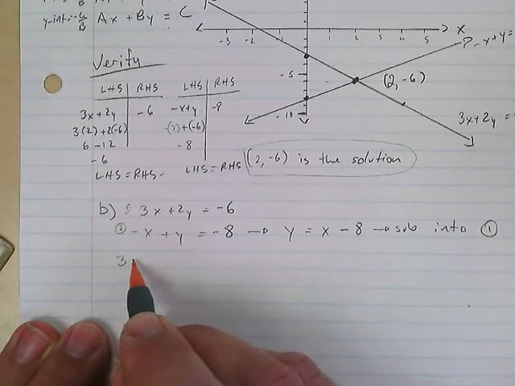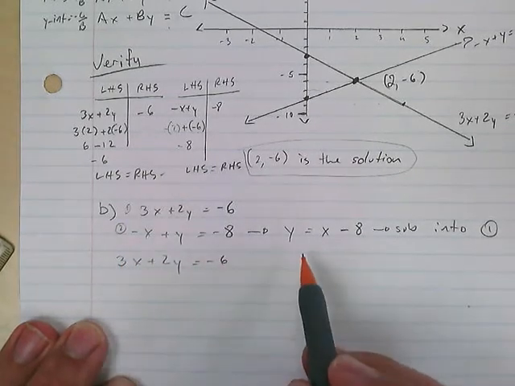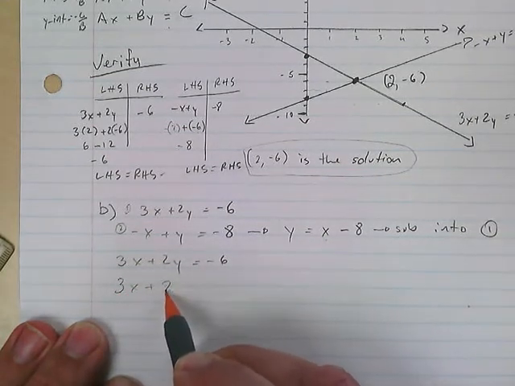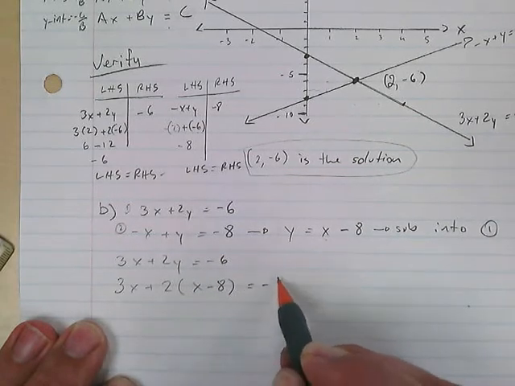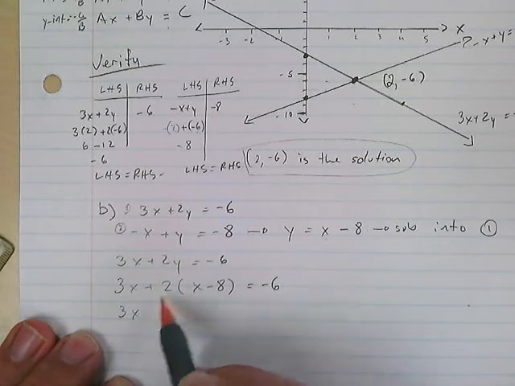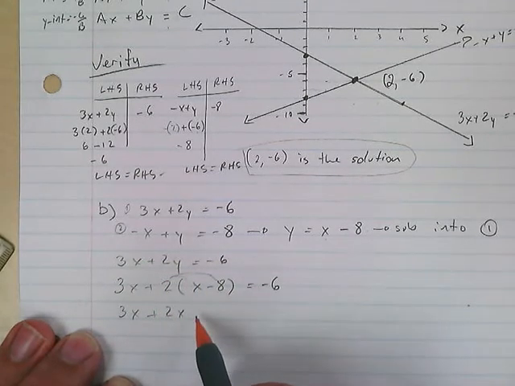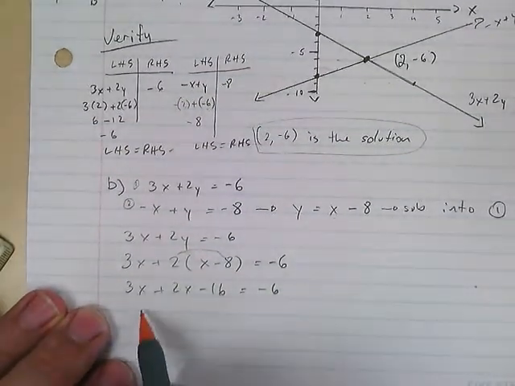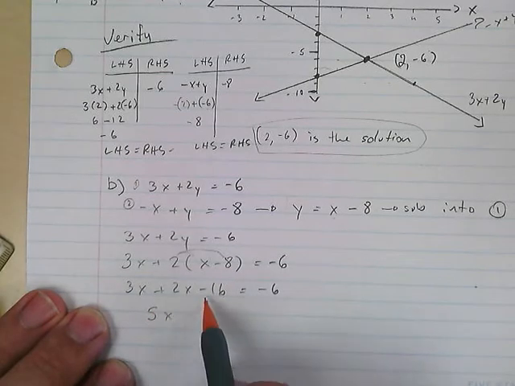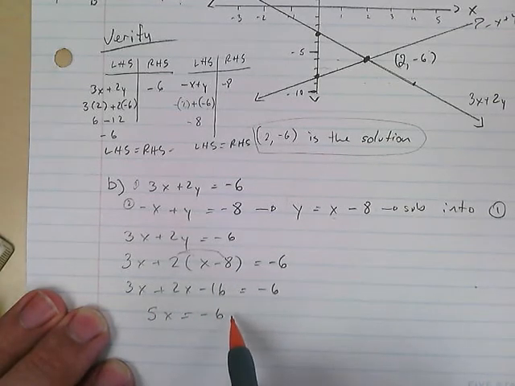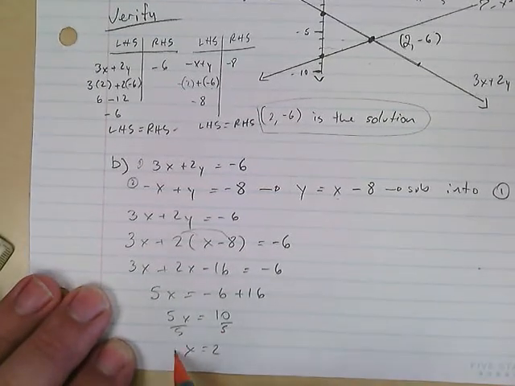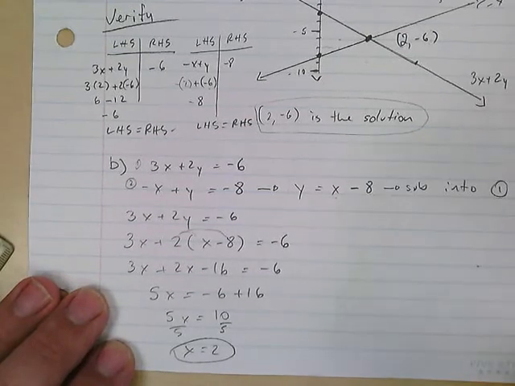So you go 3x plus 2y is equal to -6, right? And where there's a y, we're going to substitute x minus 8 into that. So 3x plus 2 times (x minus 8) is equal to -6. That's 3x, and you gotta distribute, plus 2x minus 16 is equal to -6. Okay. Let's combine our like terms. So that's 5x. The 16 goes over adding. So you've got negative 6 plus 16. 5x is equal to 10. You divide both sides by 5. x is equal to 2. Right? Which is what we expected. We wanted x to be 2.